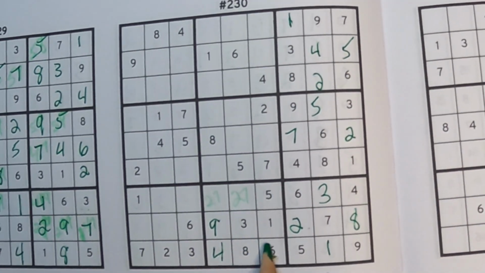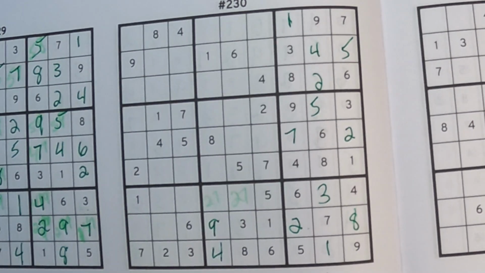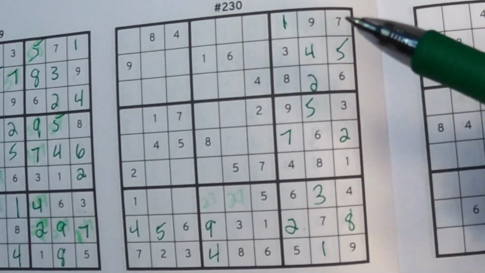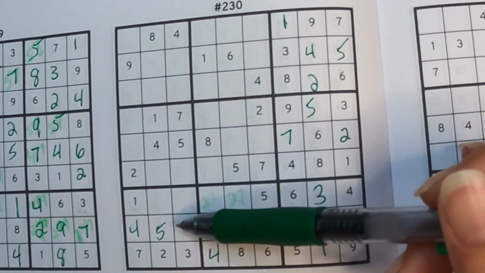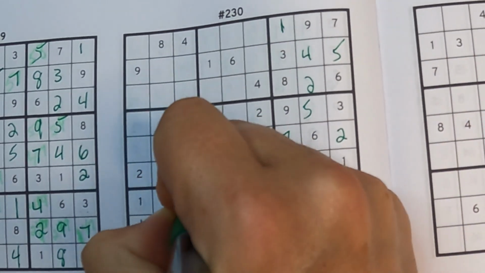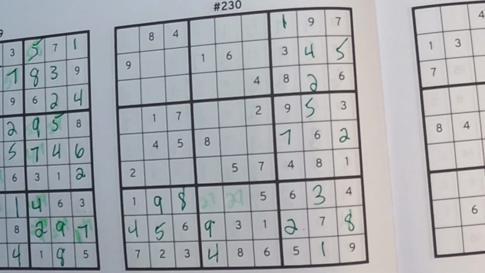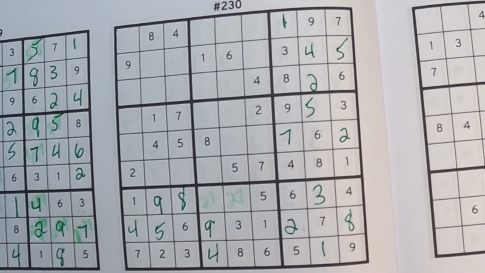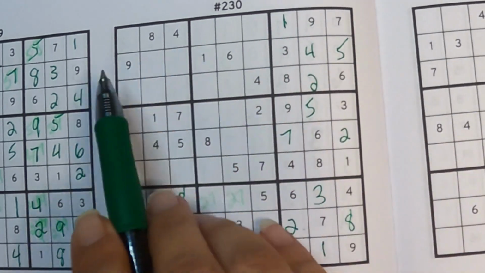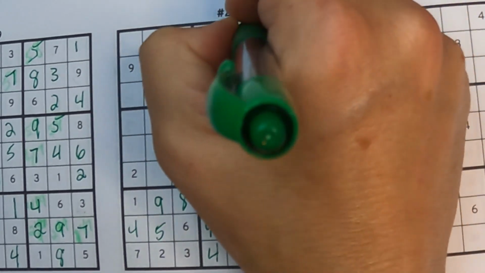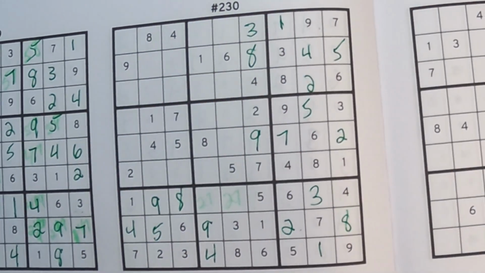For this row, we're missing 4 and 5. We've got a 4 here, so 5, 4. For this box, we're missing 8 and 9. We've got an 8 here, so 9, 8. For this column, we're missing 3, 8, and 9. We've got 3 and 9 here, so this is our 8. 9 here, so 3, 9.